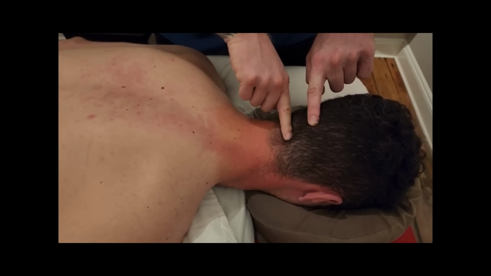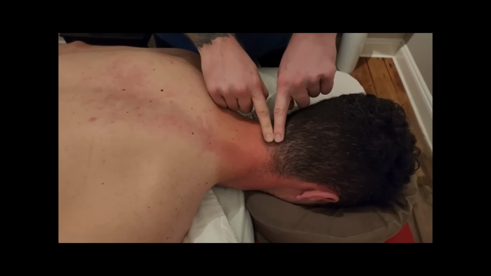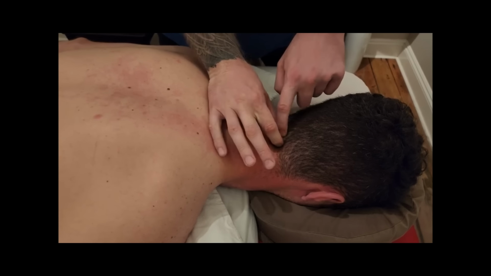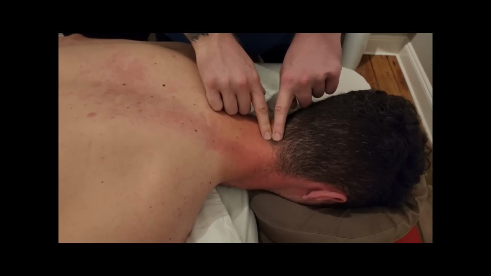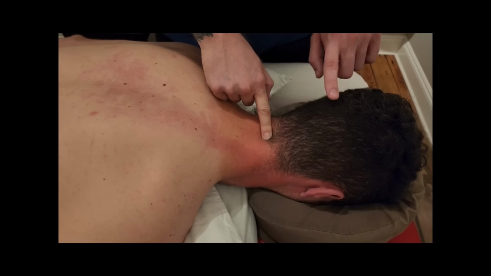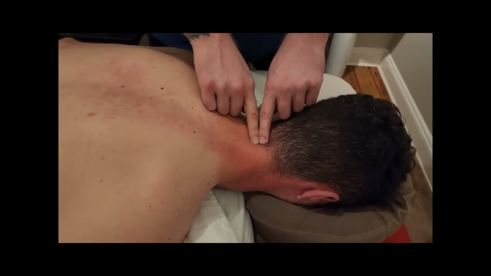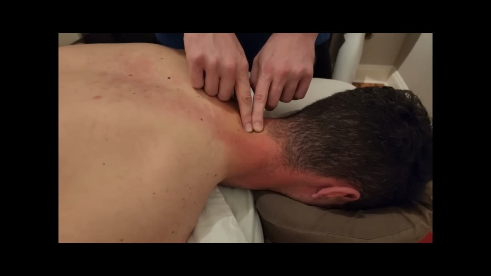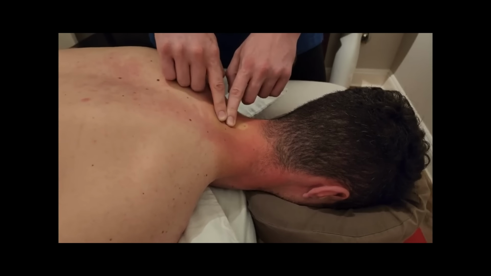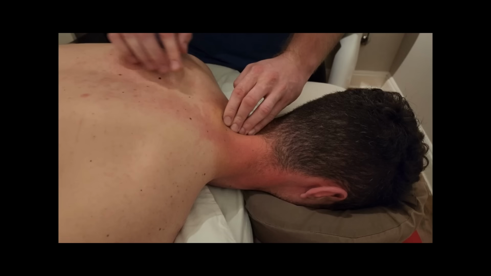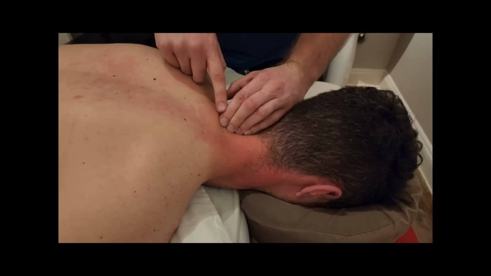This should be approximately where C1 is. The first large spinous process I can feel is cervical 2. And then just after that, into the dip, is going to be the beginning of C3. So 3 or 4, 5, 6, and 7. So this is all by way of the ligamentum nuchae.